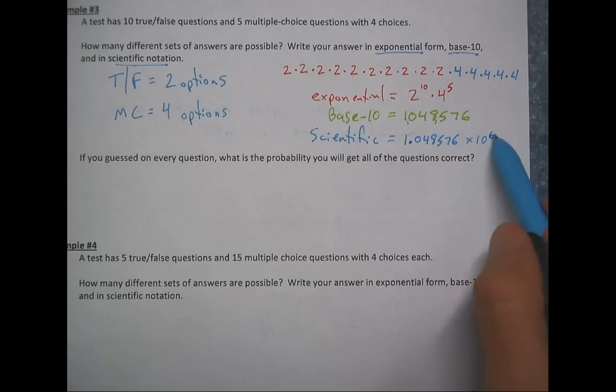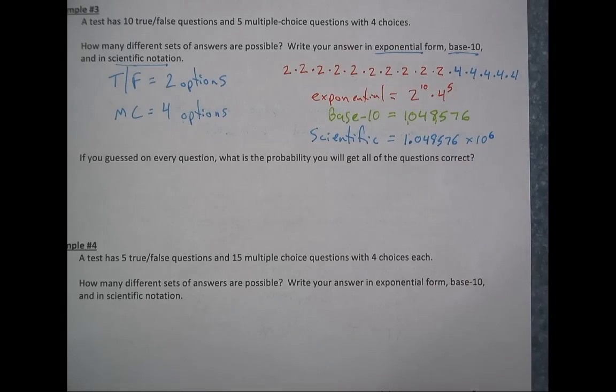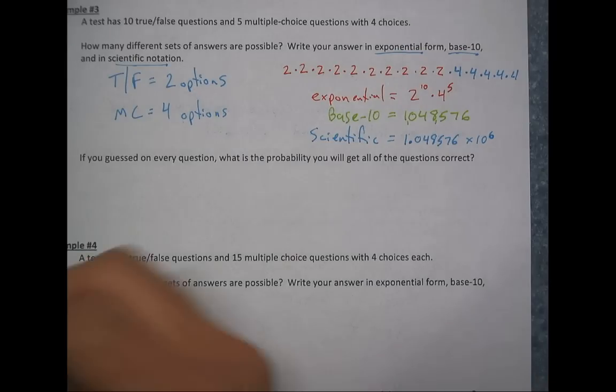1.048576 times 10 to the 6th, you're going to get back to your base 10 number. So these are 3 different ways to represent the same exact number. So now let's answer the question. If you guessed on every single question on this test, complete guess, had no idea, what's the probability that you get all of them correct?